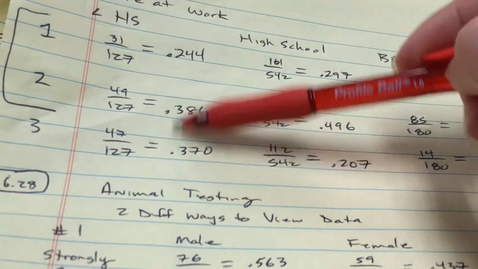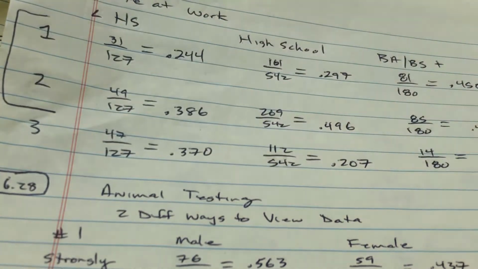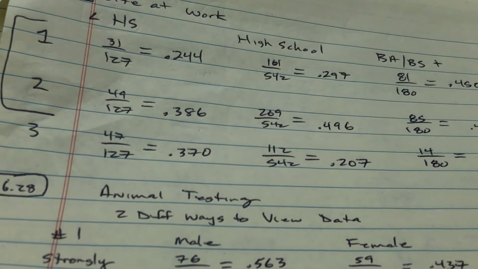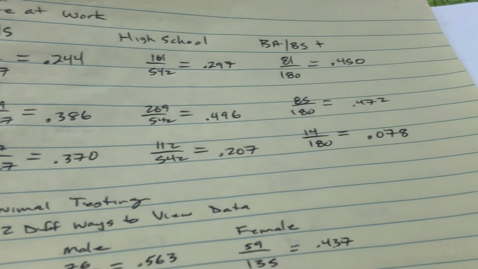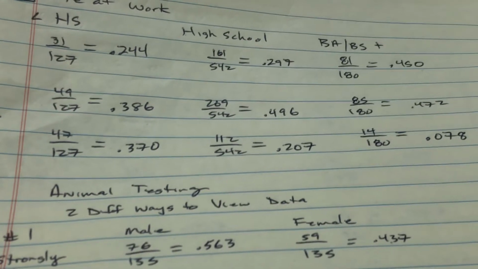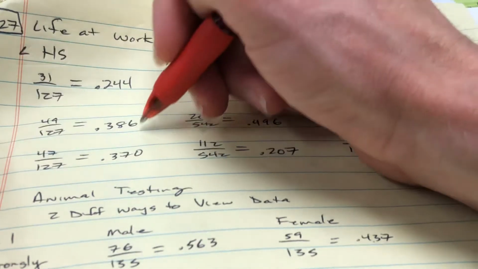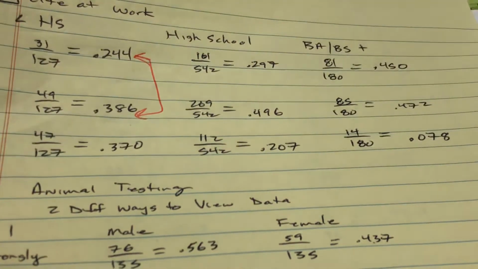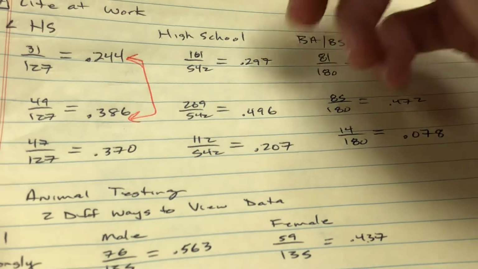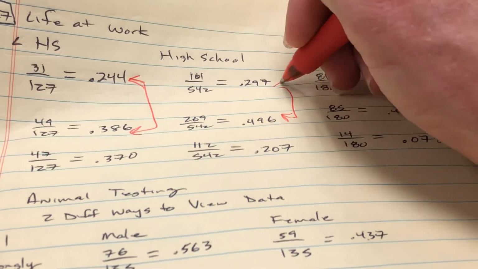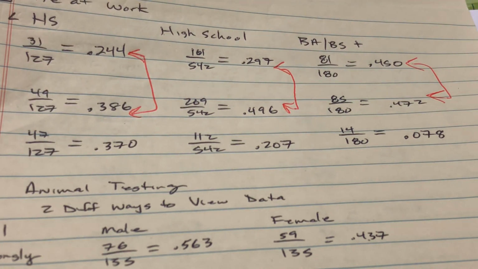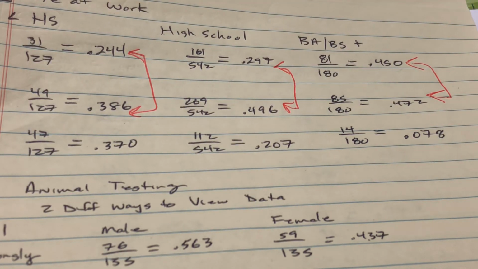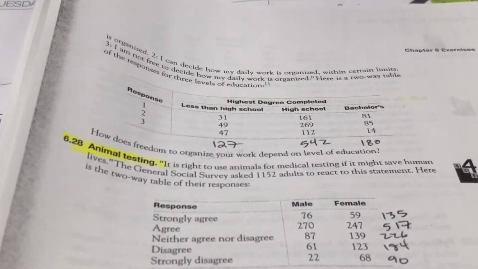So 1 and 2 were desirable. That means you've got say in what you do at work. 1 and 2 are good. We can see that with less than a high school degree, you're much more likely to have no control over your work. In those desirable work environments, 63% of folks with less than a high school degree are in those, whereas this is very close to 80%, and this is above 92%. So as education goes up, the freedom you have in how your work is organized, how you do your job, also increases.